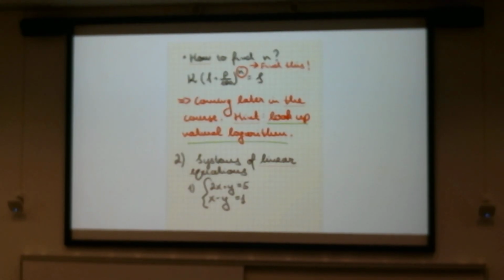If I insert x and y here, they need to produce 1. If I insert the same values here, they need to produce 5. That's why this symbol is important. It tells you that you need to look for a very special pair of numbers.